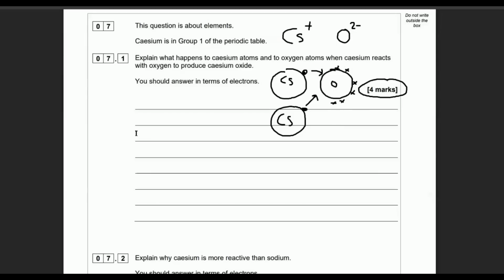I like to overwrite and write some extra things in, because sometimes on the mark scheme, for that last mark, there are like 4 things you could put. So I like to put it all. First of all, I'm going to break it down for you. The simplest thing you could say is cesium gives electrons to oxygen. If you just said cesium loses electrons, you'll get 1 mark. Saying cesium gives electrons to oxygen is normally 2 marks. Now, getting the numbers right is the 3rd mark.